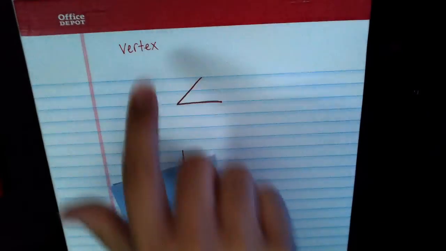Oh, you forgot? The word in math for corner is the word vertex. Okay, vertex.